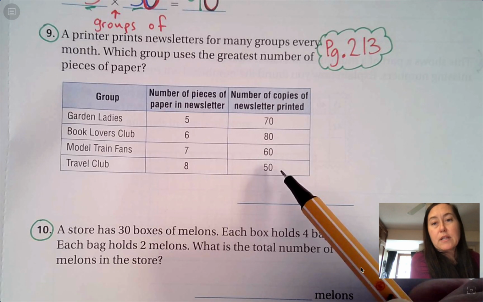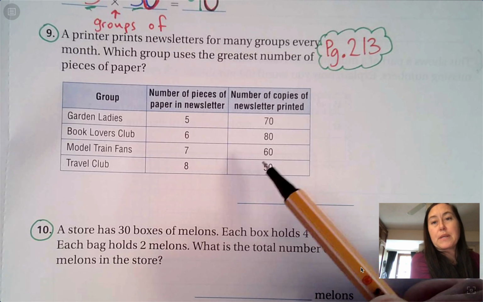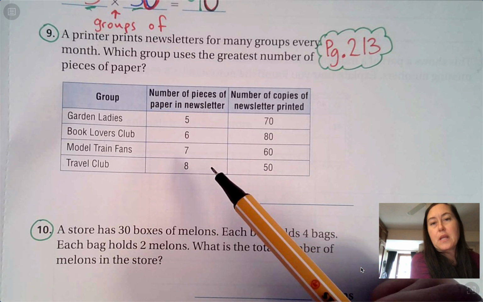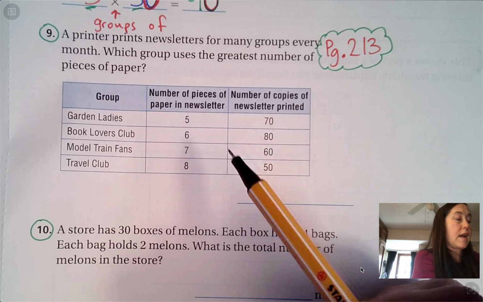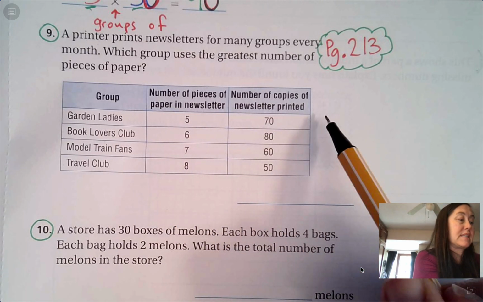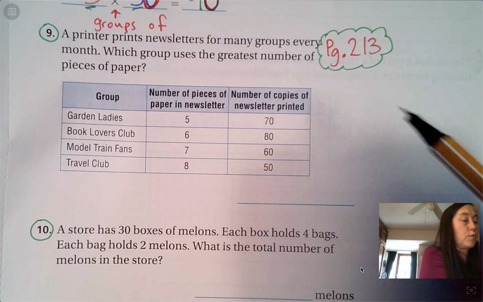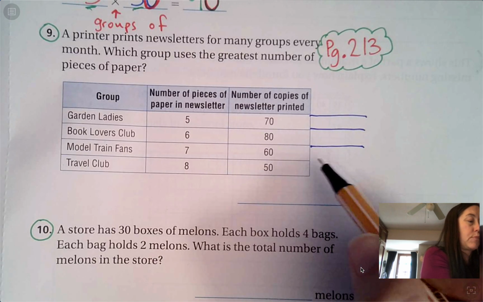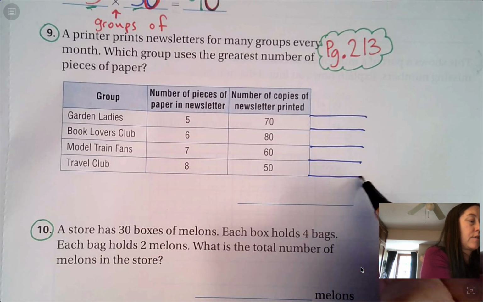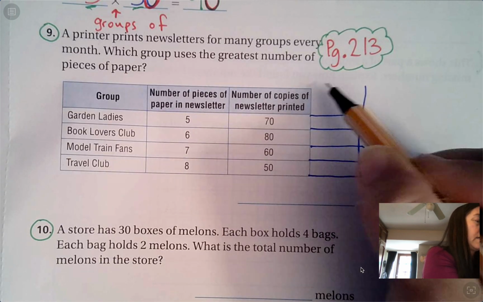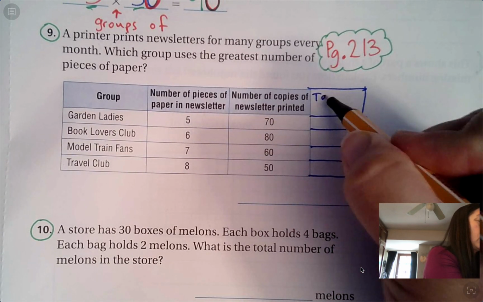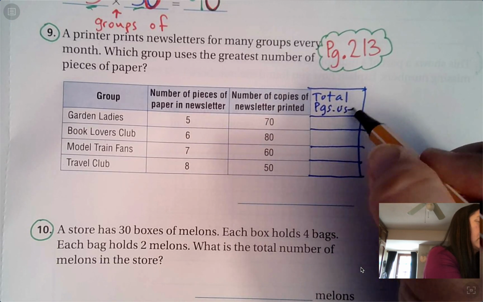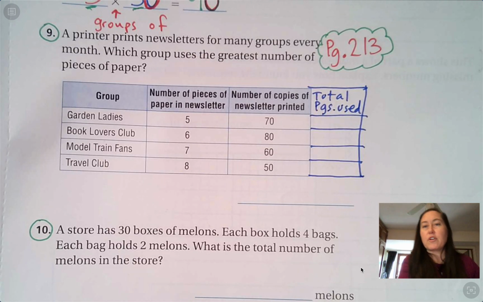Now look, the Travel Club prints the fewest number of copies of the whole newsletter, but they use the most number of pages in each newsletter. So we are going to have to figure out how many pages each group uses in total. So really, I'm thinking we're adding to this table. We're going to add another column, and we're going to call it total pages used. Okay, so it's the total number of pages used.